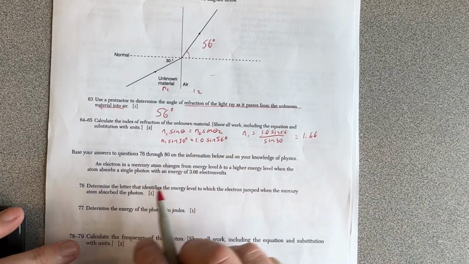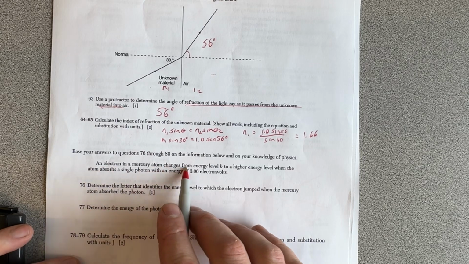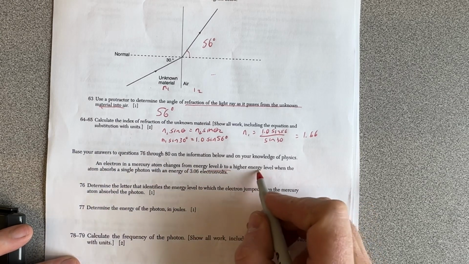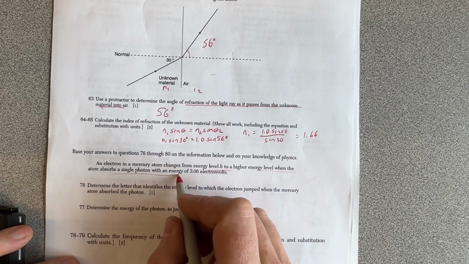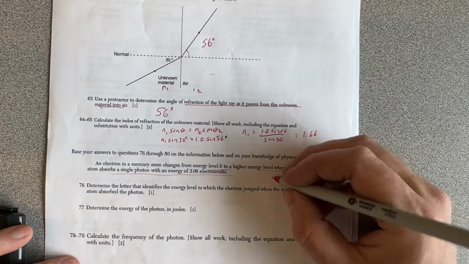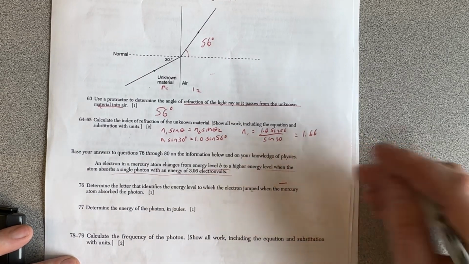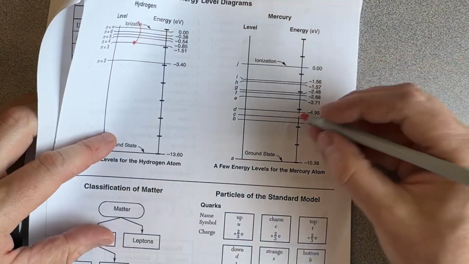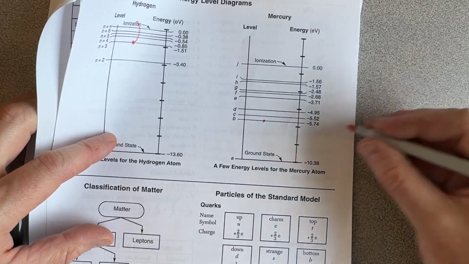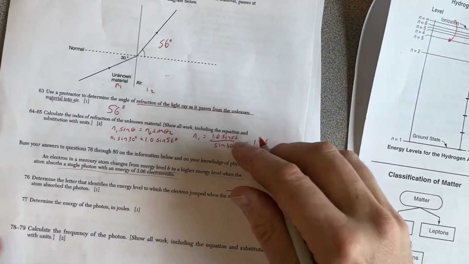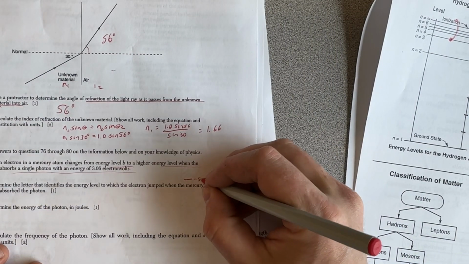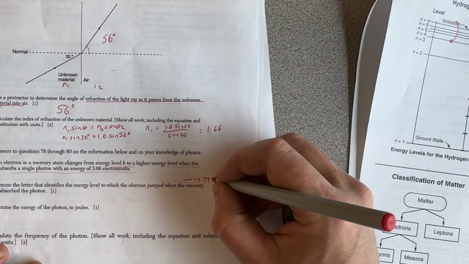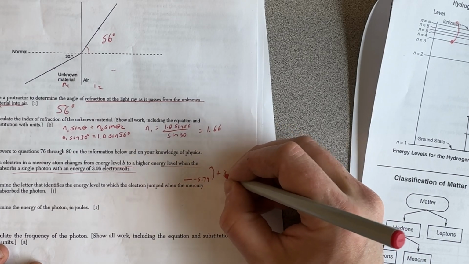2-point question. An electron in a mercury atom goes from B to a higher energy level when it absorbs a single photon of 3.06 electron volts. So it's in B. Let's see what B's energy is. It's negative 5.74. So I'm going to write that in my little diagram, negative 5.74. It's going to gain 3.06.